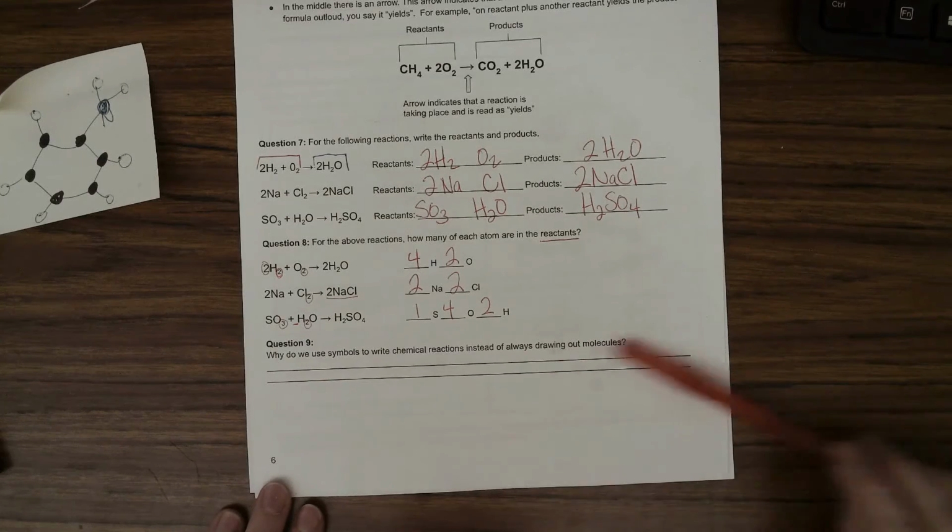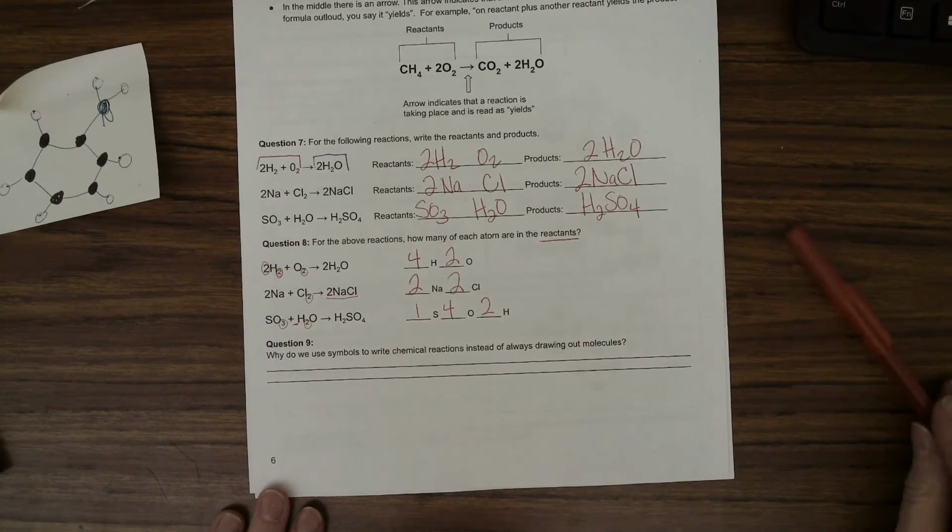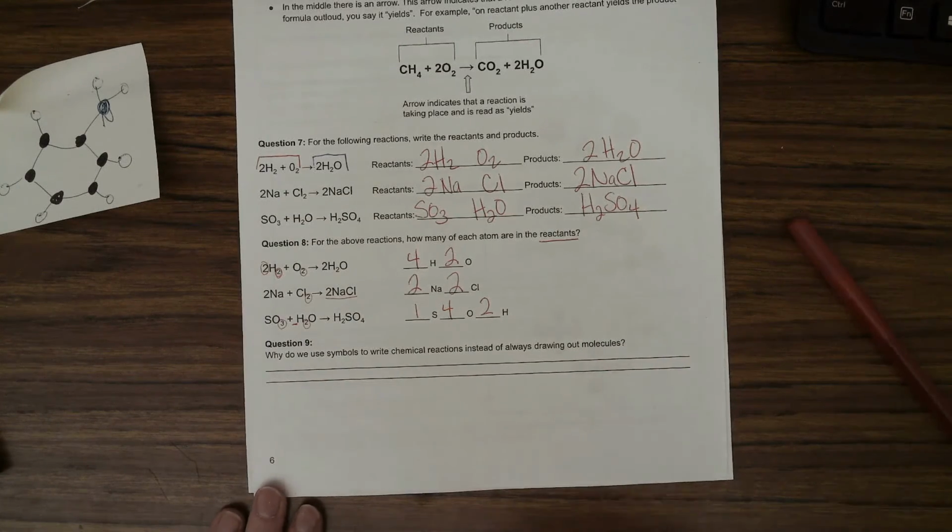Please go ahead and write your answer right here. I'm not going to give you the answer for this one. You have a couple minutes to finish that.